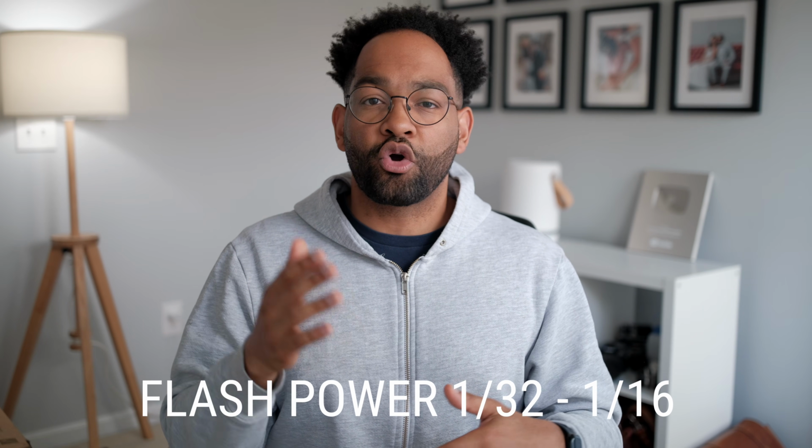Now with those settings dialed in, now my flash comes into play. I like to use my flashes in manual. I do not like TTL. It takes too long, and sometimes, again, the flash is not going to be triggering as fast as you'd like it to because it's going to use super high power, and then it has to recycle, and it takes forever.